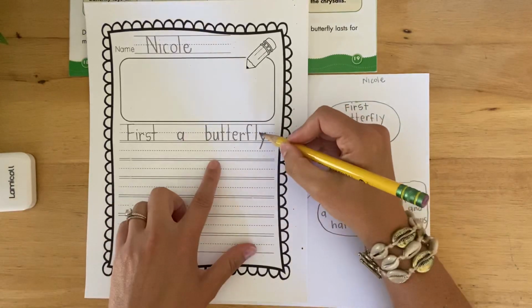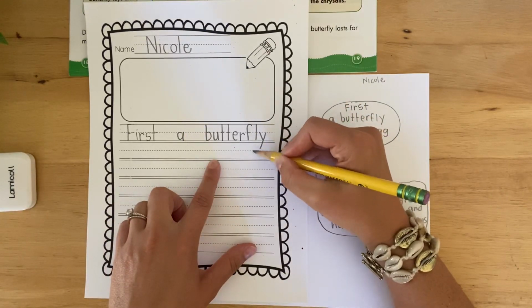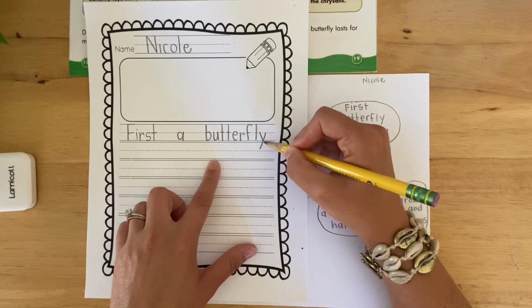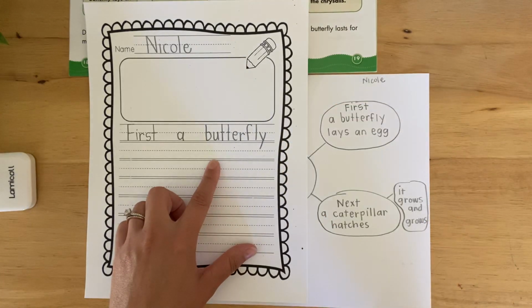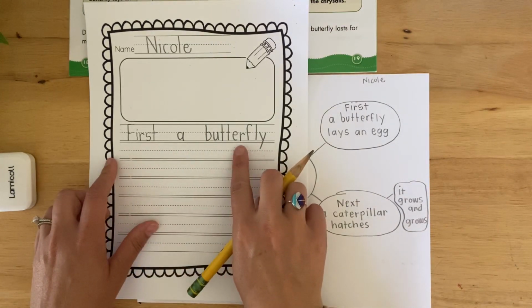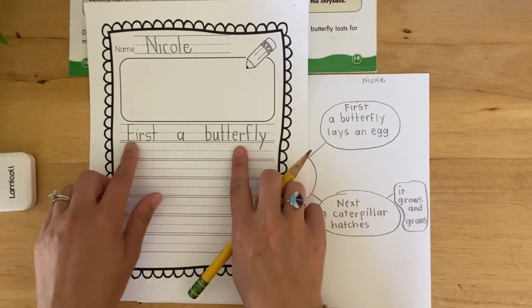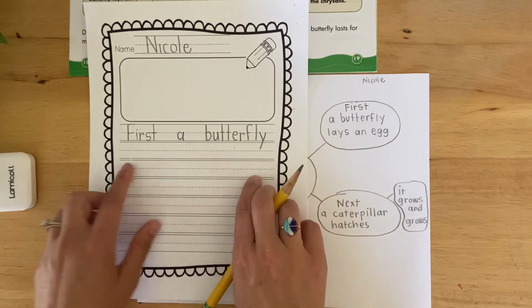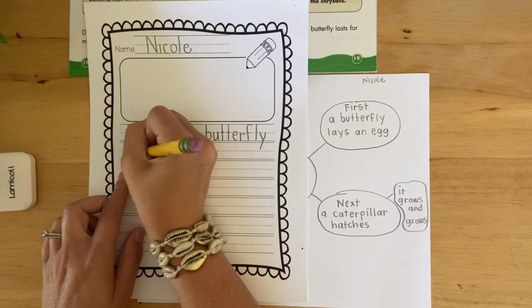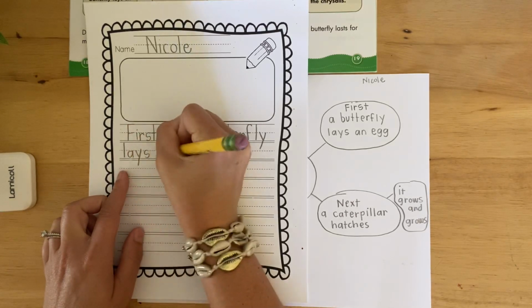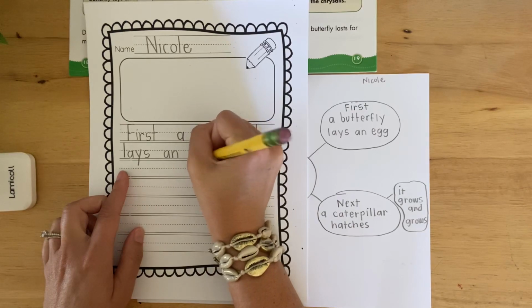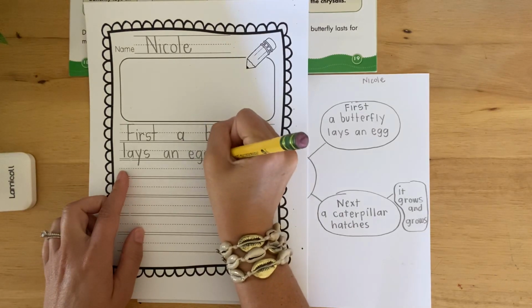And this is a letter that falls, so it's okay if you go to the next line with letters that fall. Those are the only letters that get to go below that line and fall below. Now, what did I say the first thing the butterfly did was? First, a butterfly what? Oh, it lays an egg. Period.